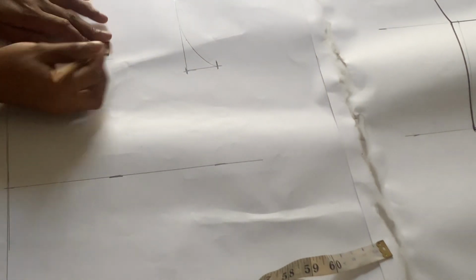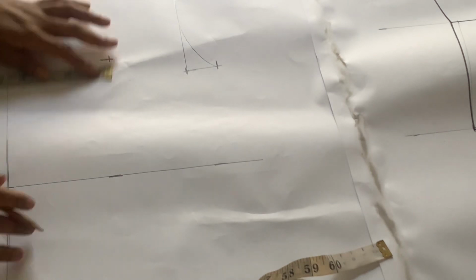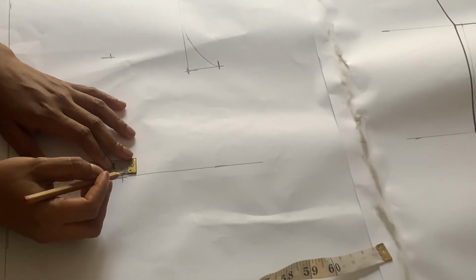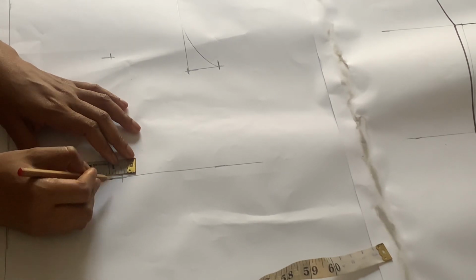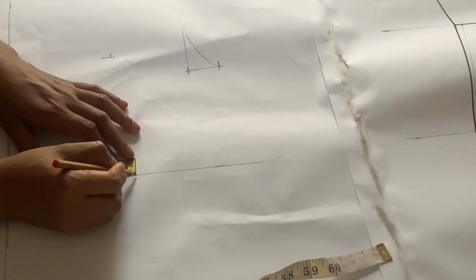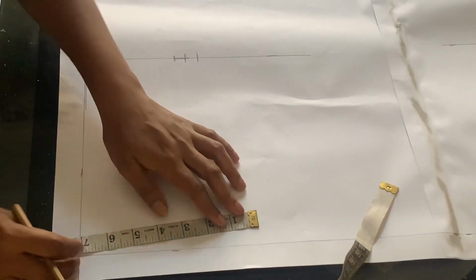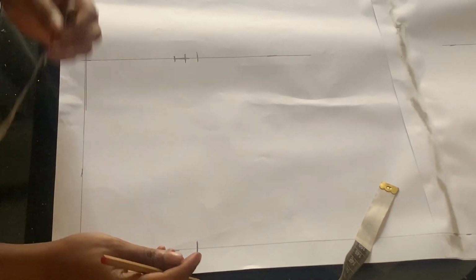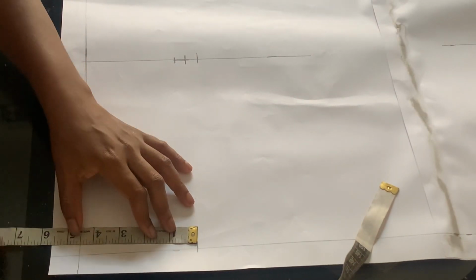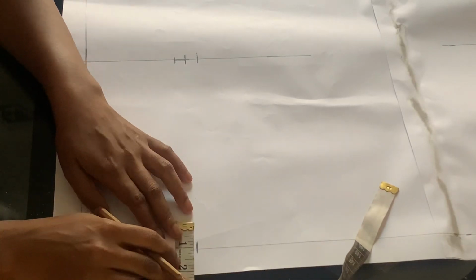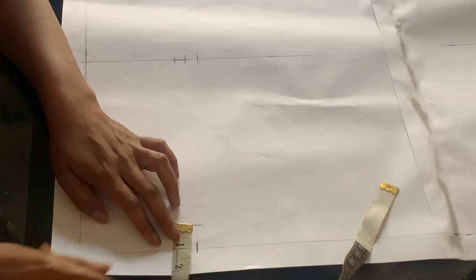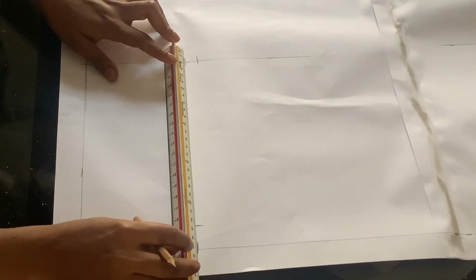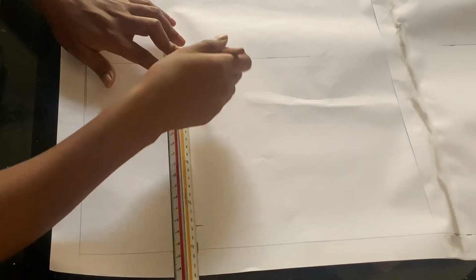So I'm going to place my nipple to nipple measurement again on the bust line, the half length, which is the waistline, and I'm taking half an inch on both sides of that of the waistline. Now I'm taking the nipple to nipple measurement down to the hemline, and as I did before, I'm going up by an inch. Now I'll connect all these points and create my dart, my standard dart for the back bodice.